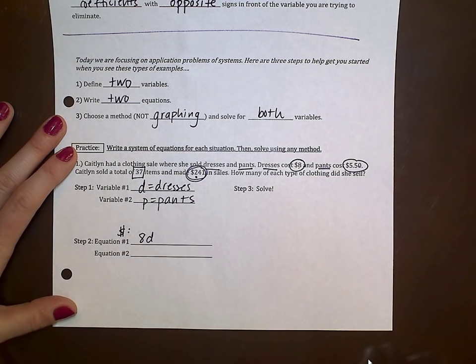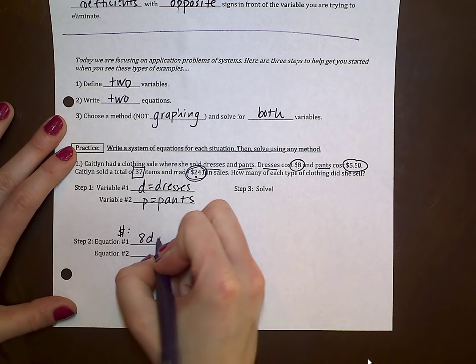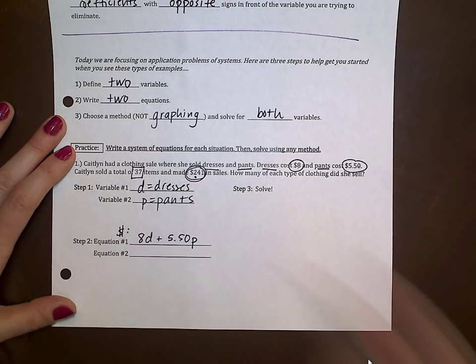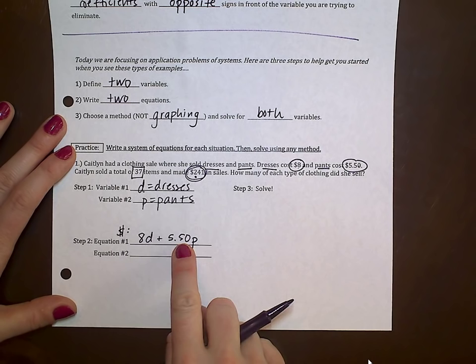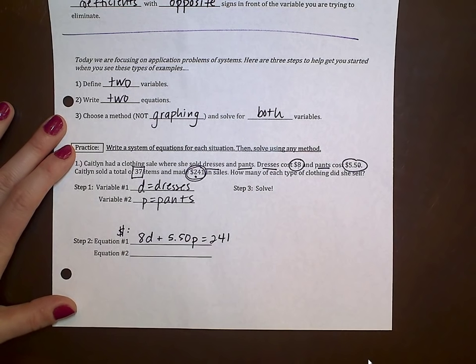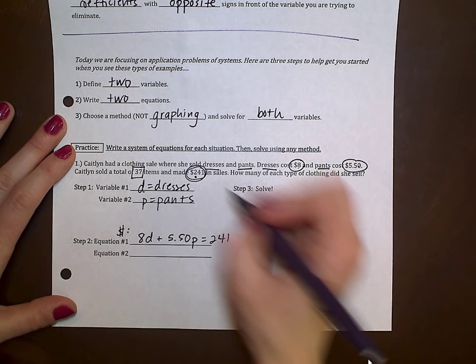$8 for dresses, so 8D. On top of that, she's going to make $5.50 for every pair of pants sold, so 5.50P. That should equal how much she made, 241. Okay, so I've used all the dollar amounts.